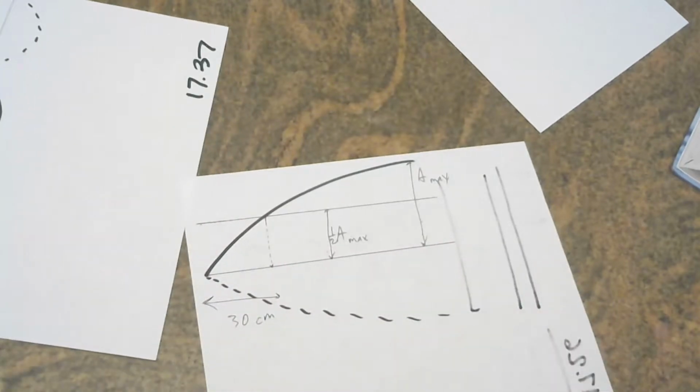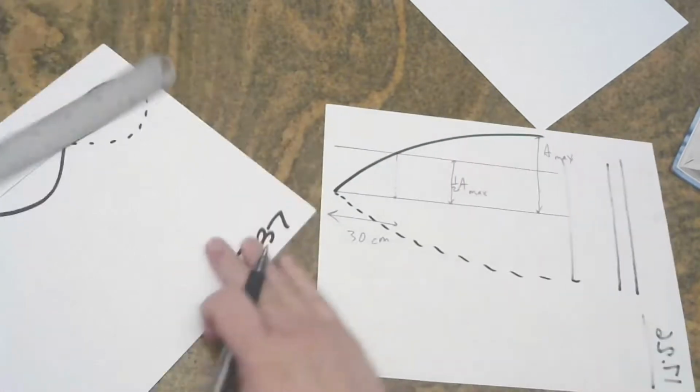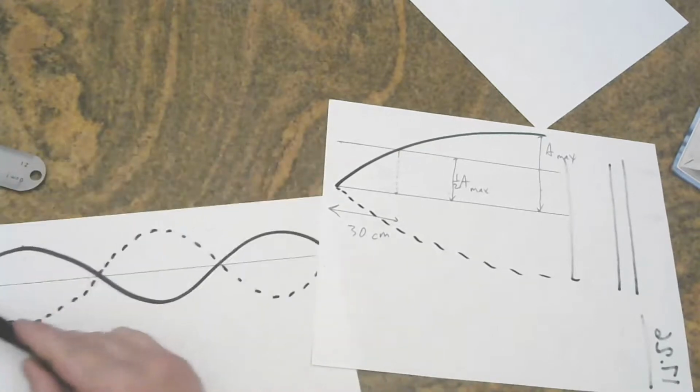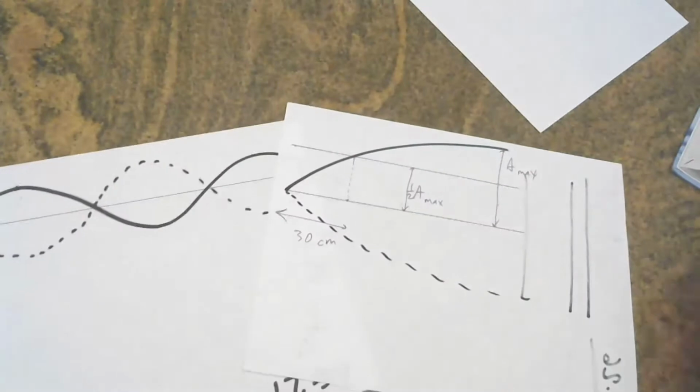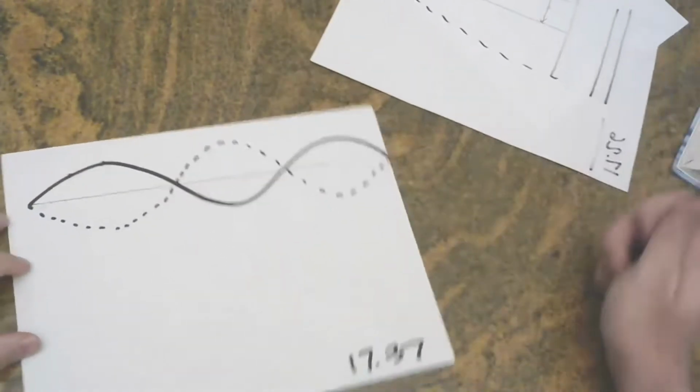What are we looking for here? I forgot to say that. How long is the string? What's the total length of the string? That is the variable that we seek. Let's do this a couple ways. First, we'll follow the lead of the solutions manual.